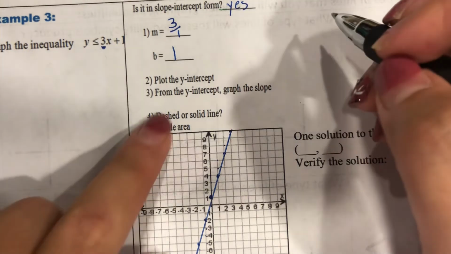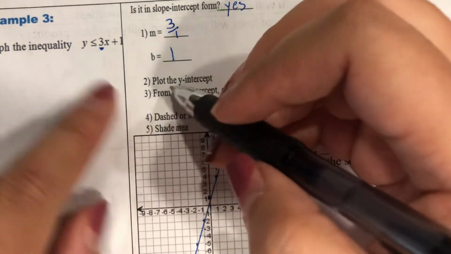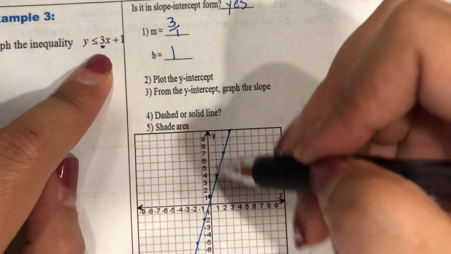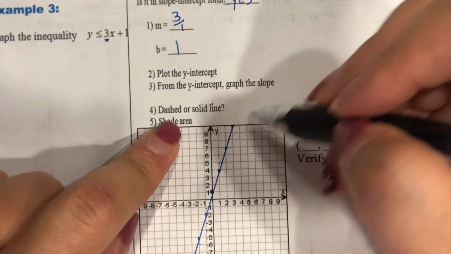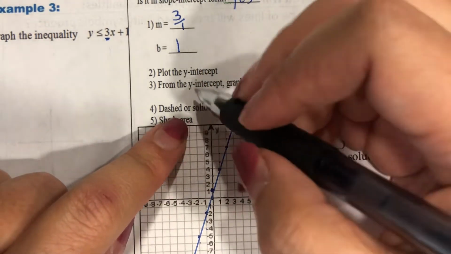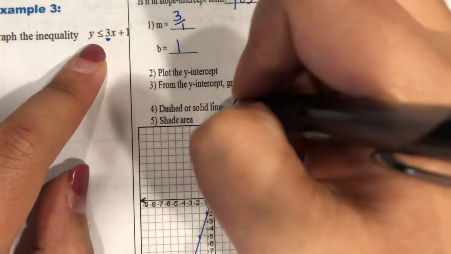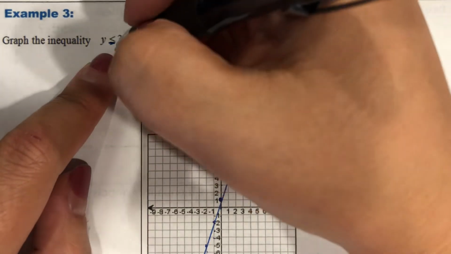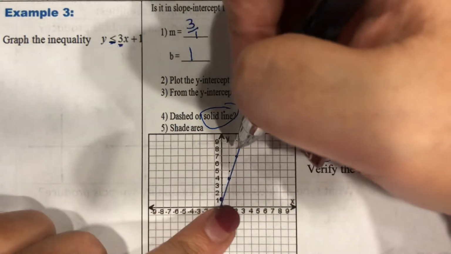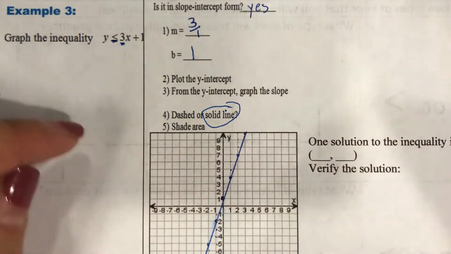Oh, I saved myself. What did I do wrong? I didn't check to see if it's dashed or solid before I connected my dots. So be careful, all right? I got lucky. It is a solid line. Why? Because it has this little line on the bottom. So since it has a little line on the bottom, we do have a solid, but be careful. I almost made a mistake, so be careful.